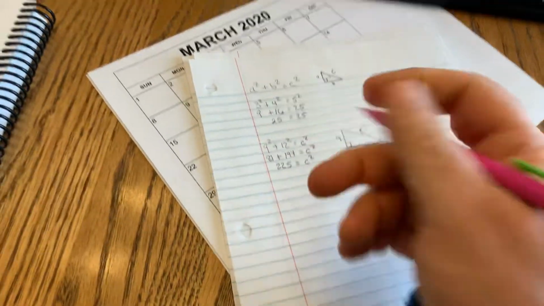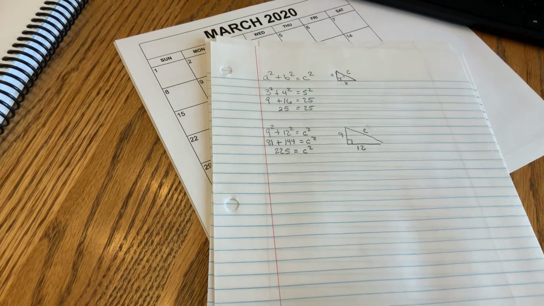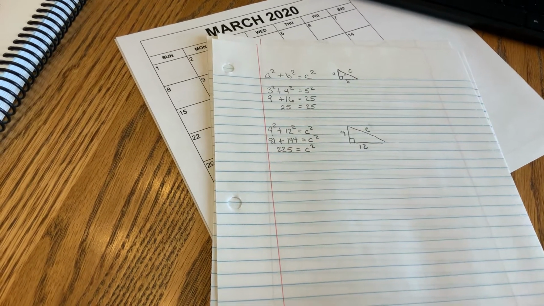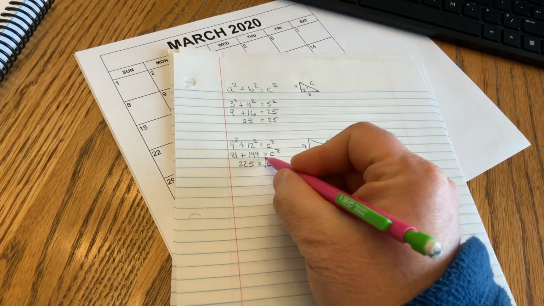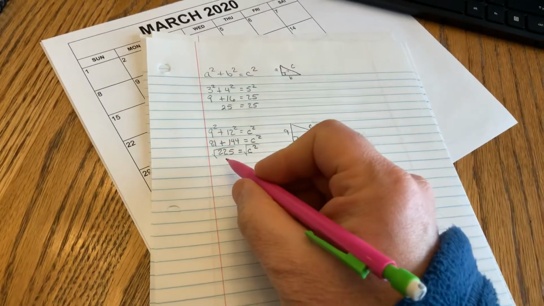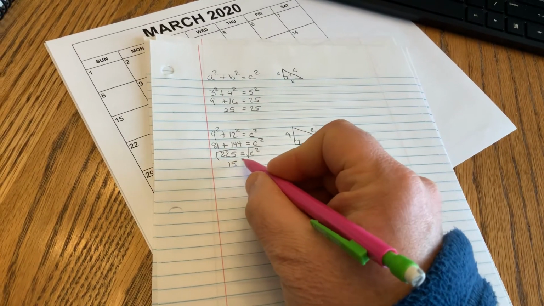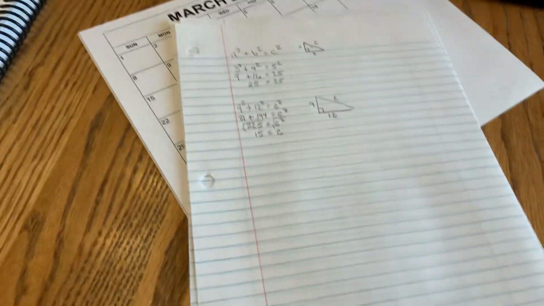Now, if we want to get c by itself, we have to do the inverse of what's happening to it. If it's squared, the opposite of squaring is, I hope you're saying in your head, square root. So we square root both sides. Whatever we do to one, we have to do to the other. The square root of 225 is 15, so c equals 15.